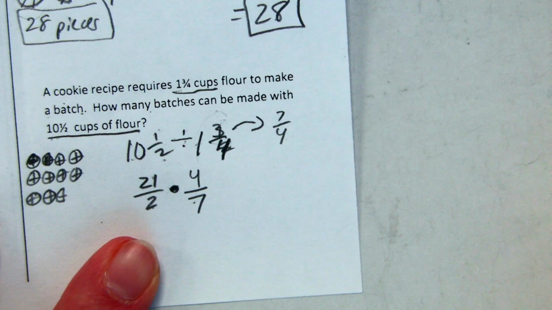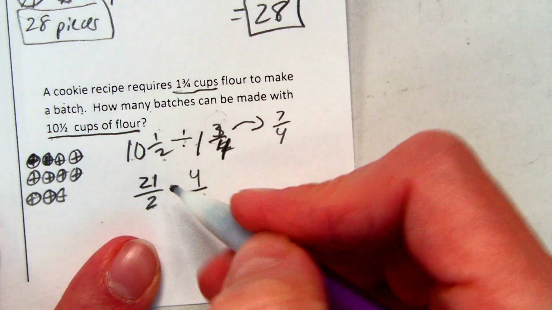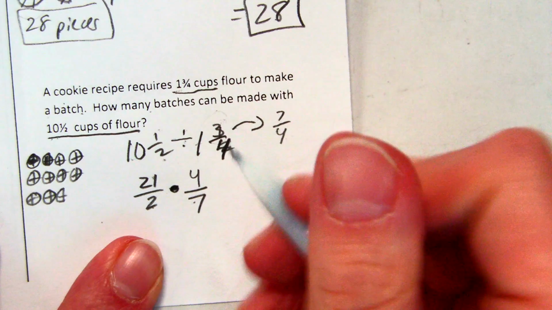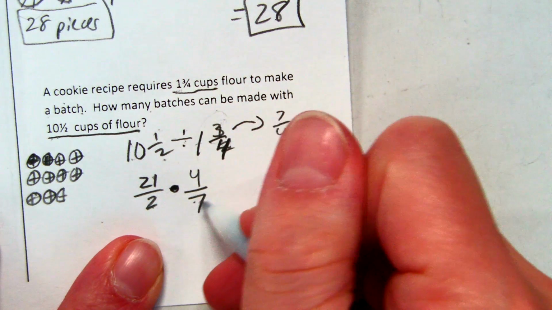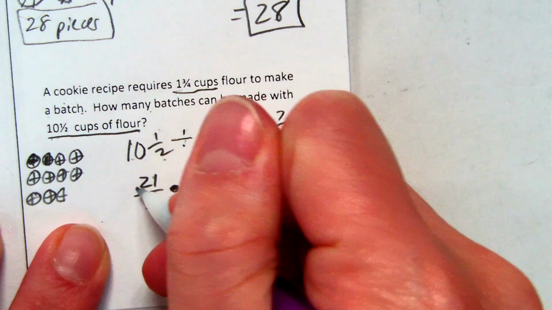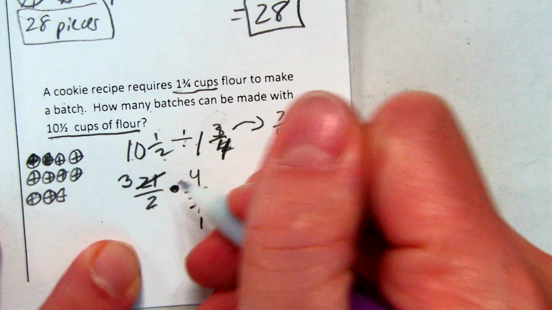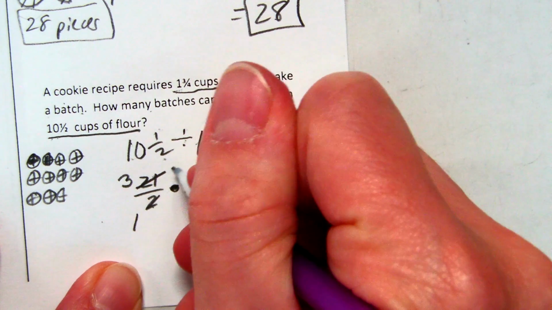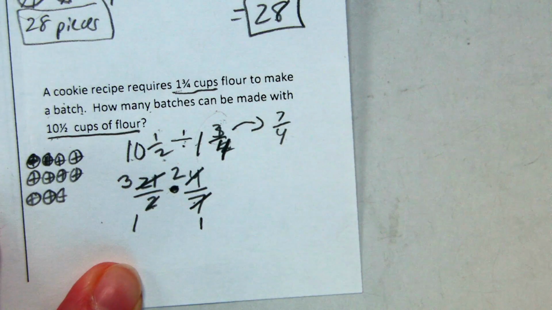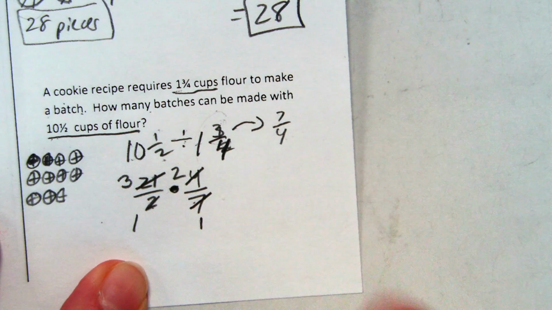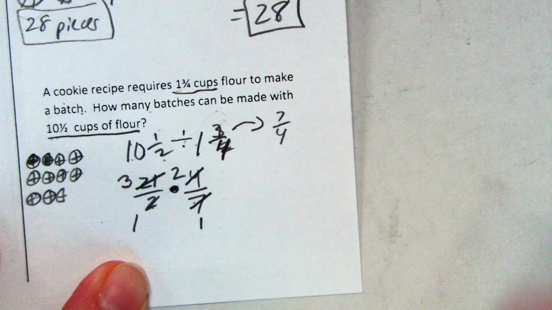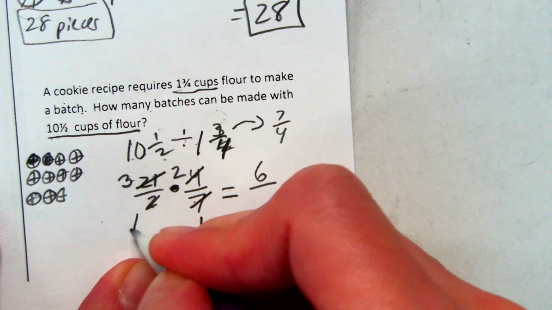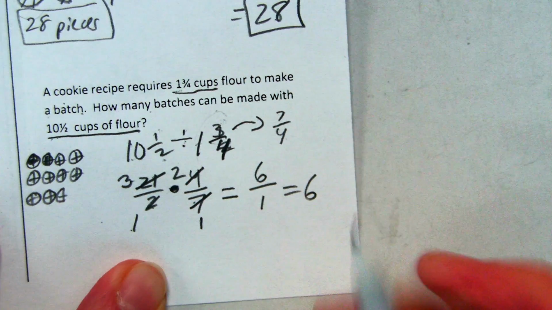Can I cross multiply anything? Yes. Or cross cancel, I mean. I'm having trouble saying my words. Go ahead. You can cross cancel the 7 and the 21. Okay, so 7 and 21. So 7 divided by 7 is 1. 21 divided by 7 is 3. And then the 2 and 4 we can also do. 2 divided by 2 is 1. 4 divided by 2 is 2. If you do all the simplifying up front, you won't have to reduce your answer, and you get to work with smaller numbers when you multiply. I get to take 3 times 2, which is 6. And 1 times 1, which is 1, and gives me 6.